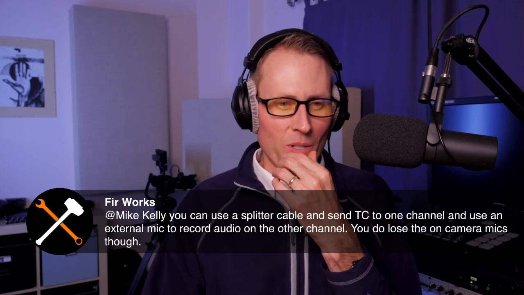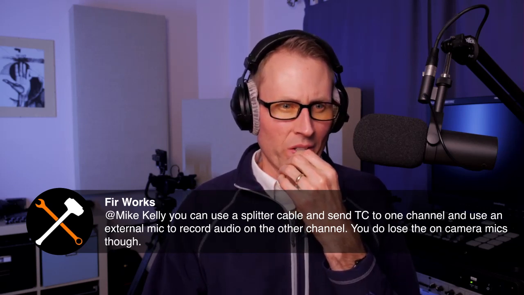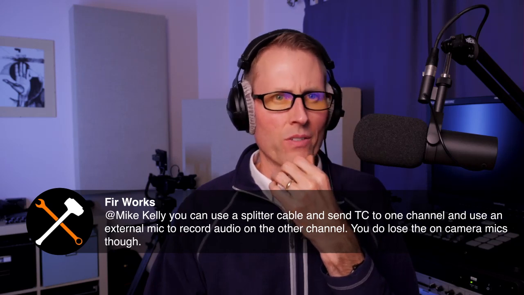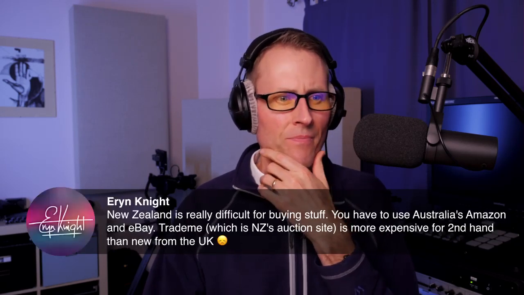You can use a splitter cable and send timecode to one channel and use an external mic to record audio on the other channel. You do lose the on-camera mics though. Okay, there's another option there for you.